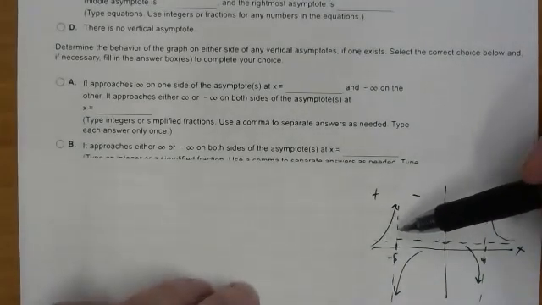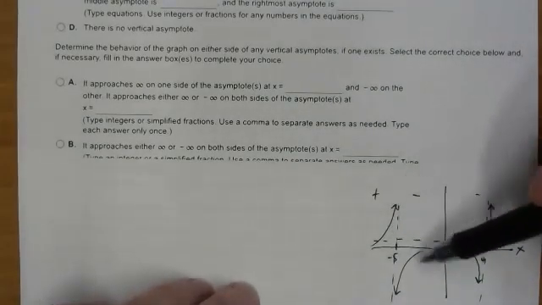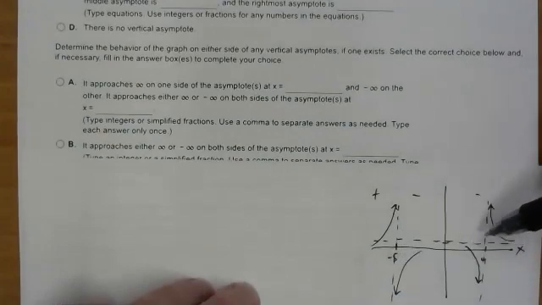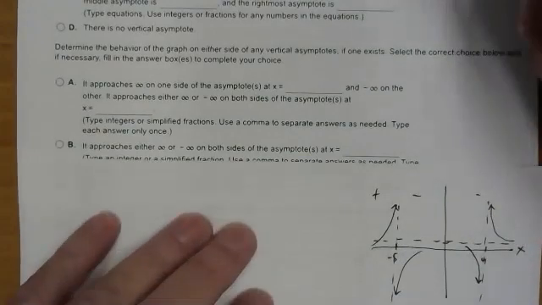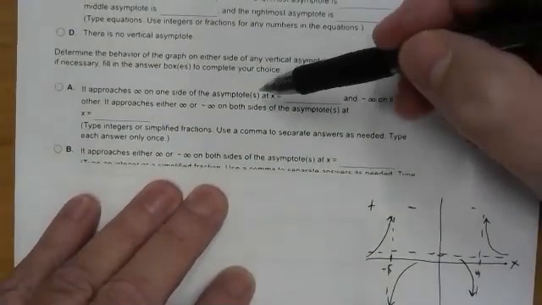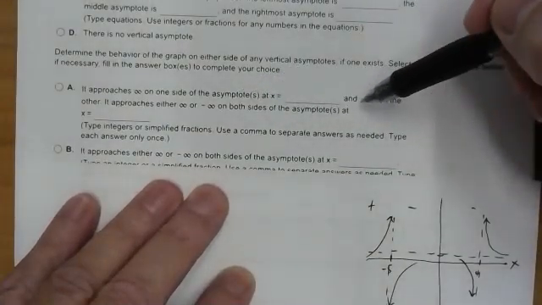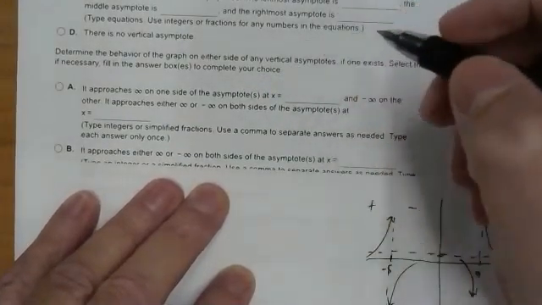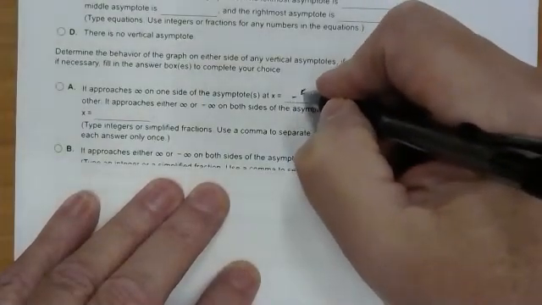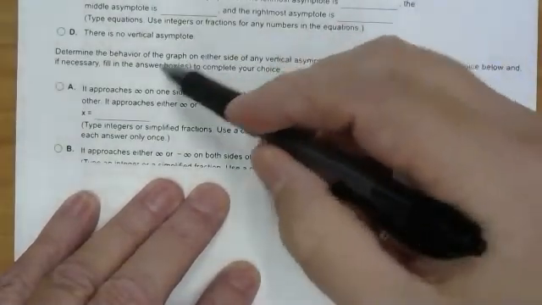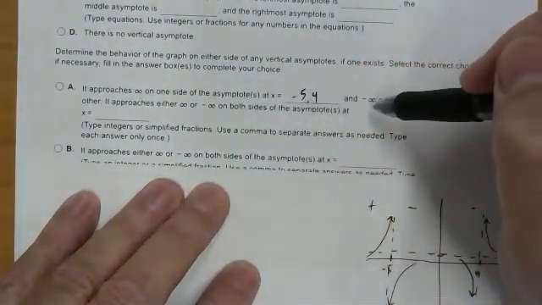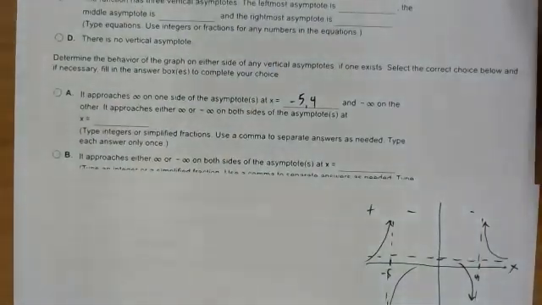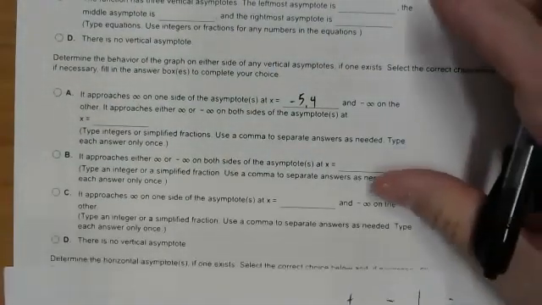I think what it's getting at is that for both these asymptotes, one side's positive and one side's negative. So I think the answer here is that at -5 and 4, it's positive infinity on one side and negative on the other. It's a little confusing.